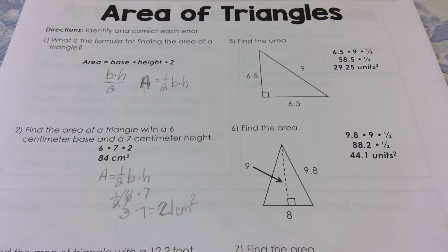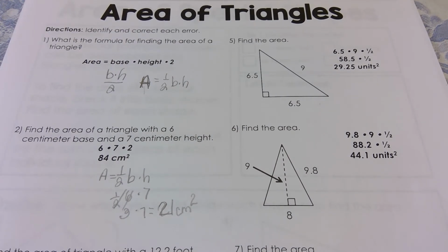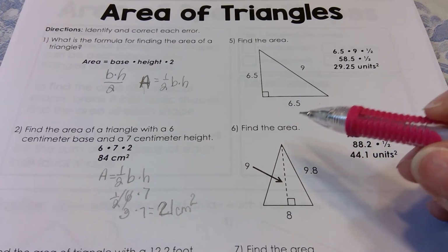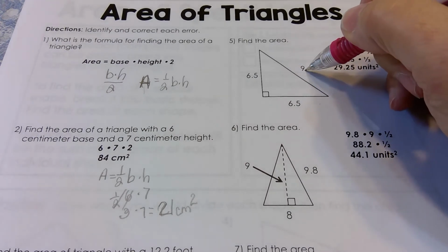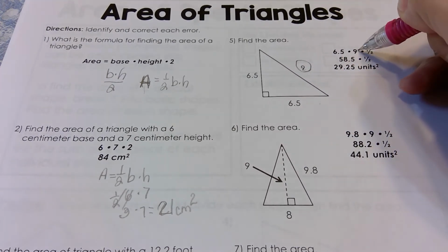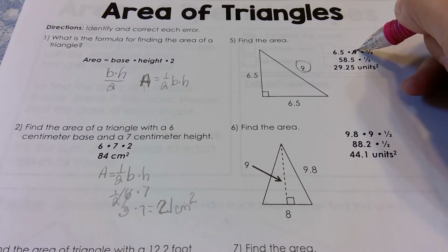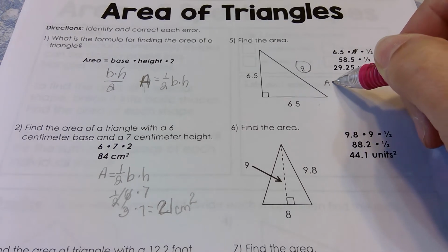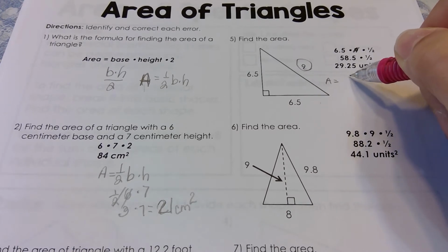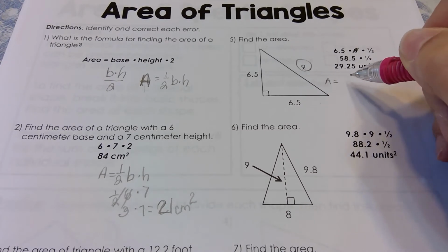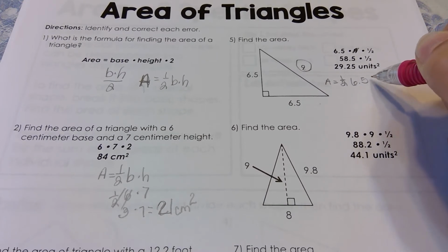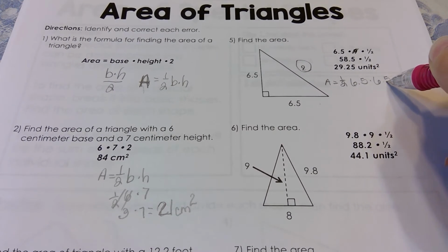All right, let's do number 5 here. Okay, let's take a look at number 5. We have our 6 5/10 times 6 5/10. We have to take half of one of those. So here is our distractor, and this is not needed. I don't know what they did here, but they didn't need 9. So our formula for this one has to be 1/2 of 6 5/10 times 6 5/10.